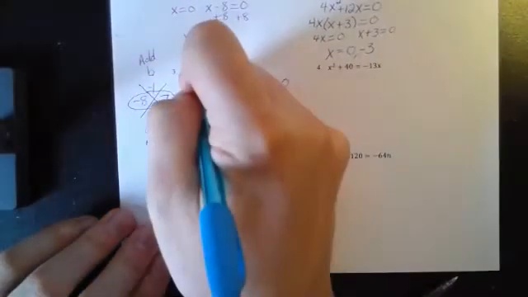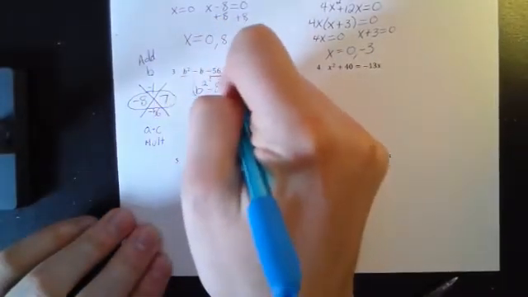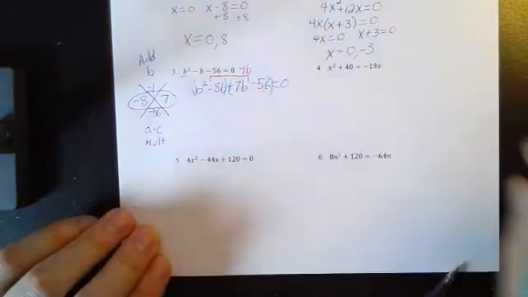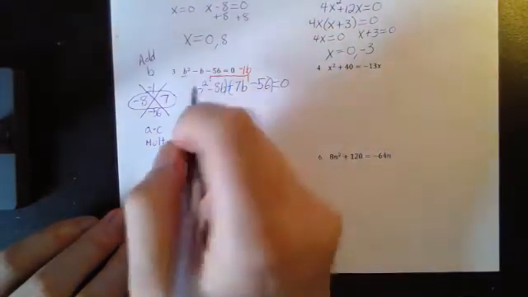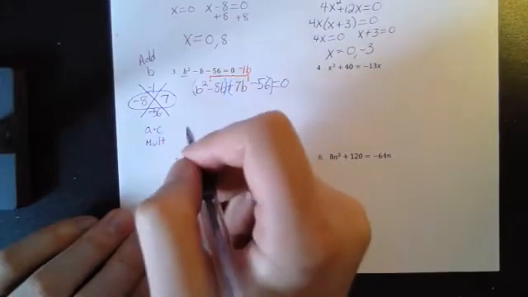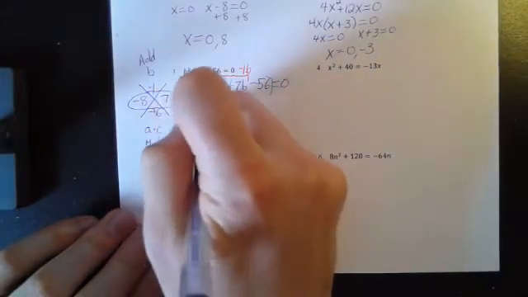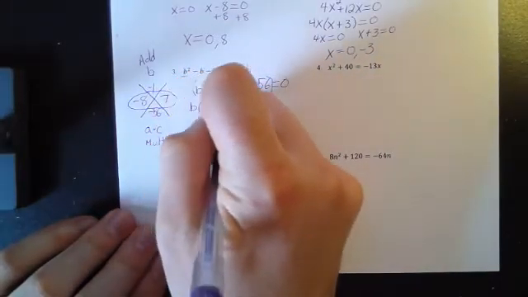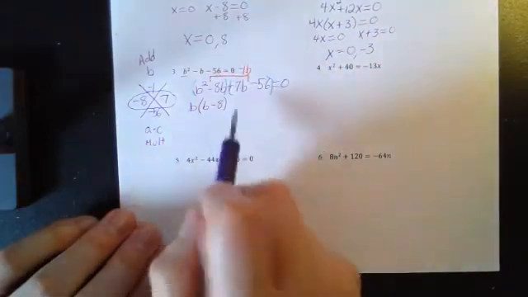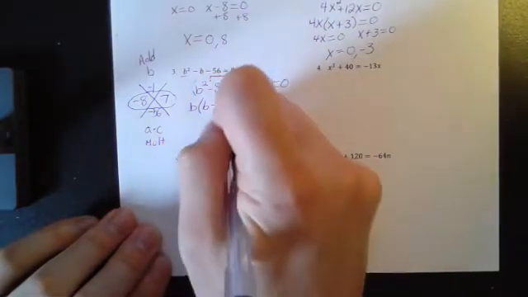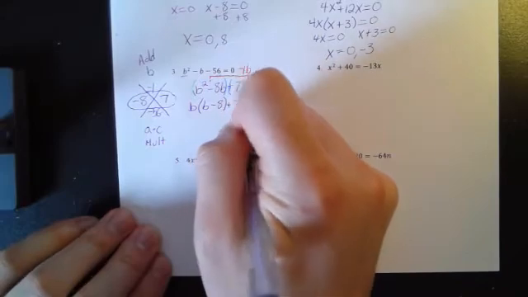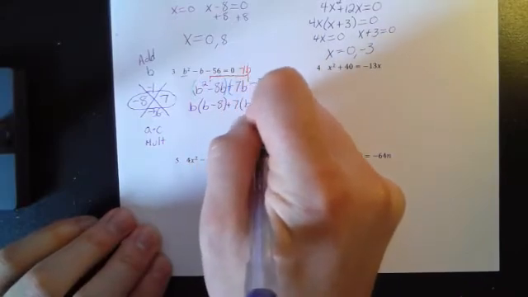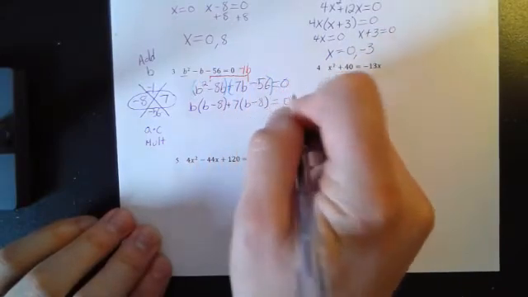So group the first two terms, group the last two terms. We're going to factor out the GCF. So between b squared and negative 8b, the GCF is b, left with b minus 8 on the inside. Between 7b and negative 56, 7 is your GCF, left with b minus 8 on the inside of parentheses.